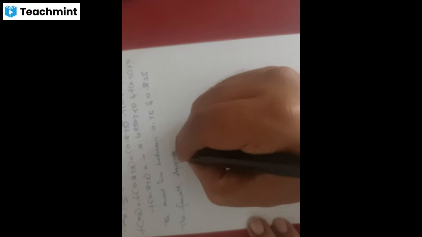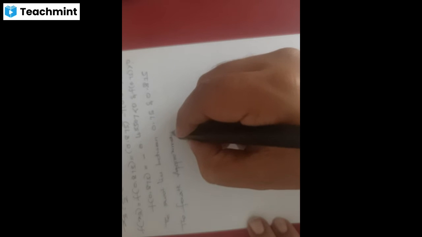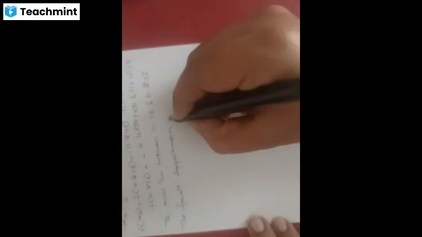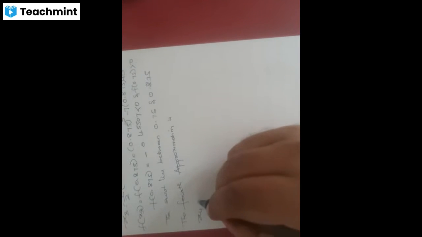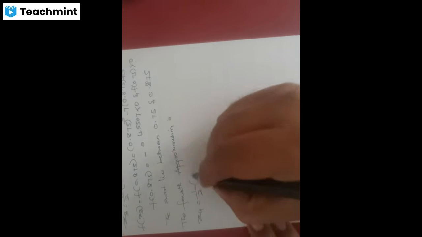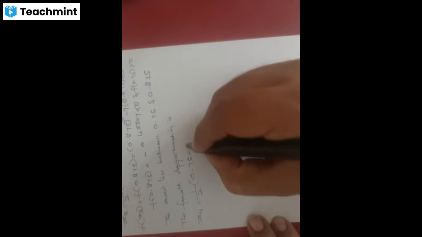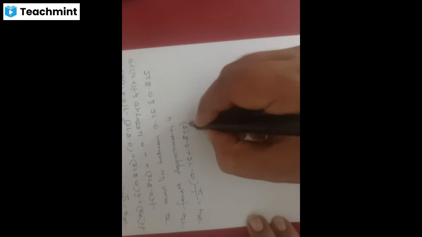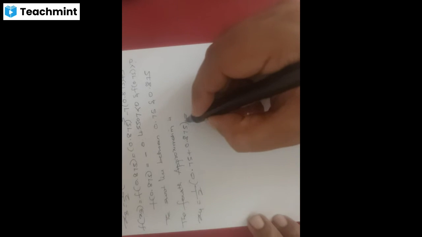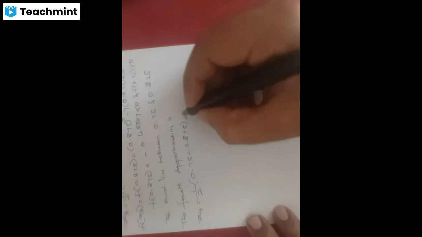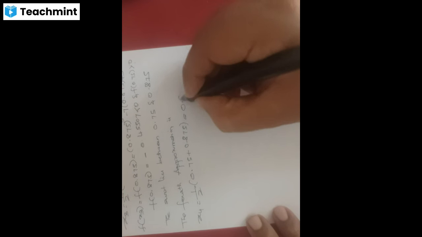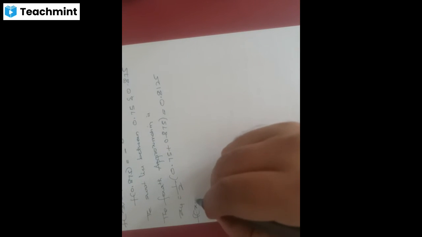Therefore, the fourth approximation x4 is equal to 1 by 2 into 0.75 plus 0.875, divided by 2 after simplification. So we get 0.8125. Find f of x4.